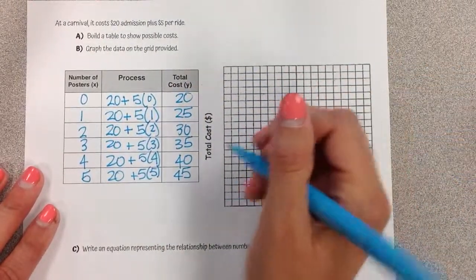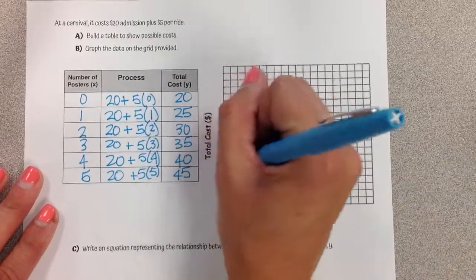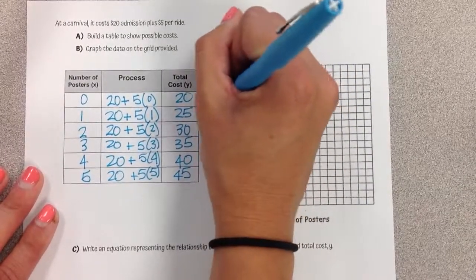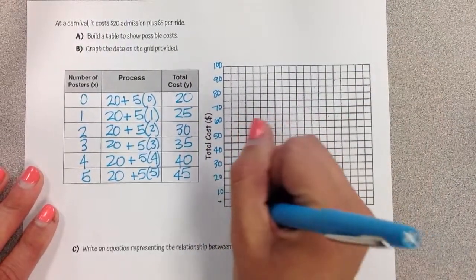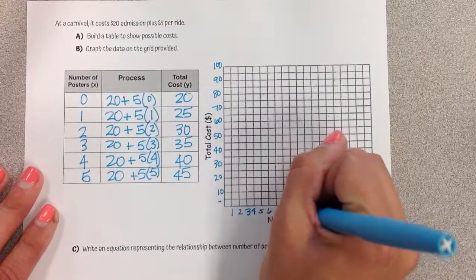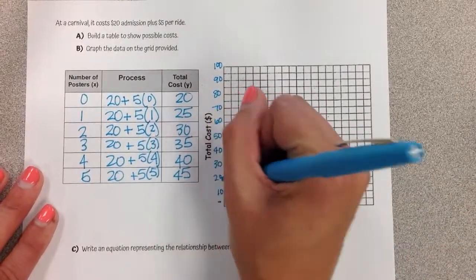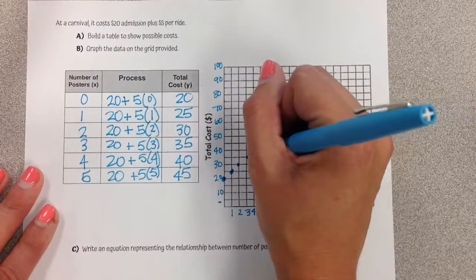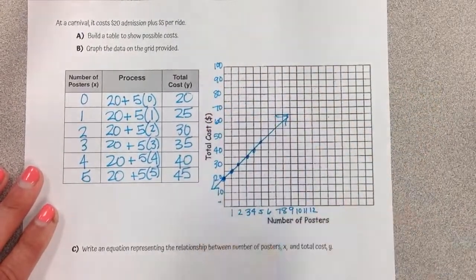So I'm going to say, let's go up by 5s. I'm going to mark it only every other though. 10, 20, 30, 40, 50, 60, 70, 80, 90, 100. I'm going to have these go up by 1. And so on. Okay, so I'm going to plot my points. 0, 20; 1, 25; 2, 30; 3, 35; 4, 40; 5, 45. And draw my line through it.